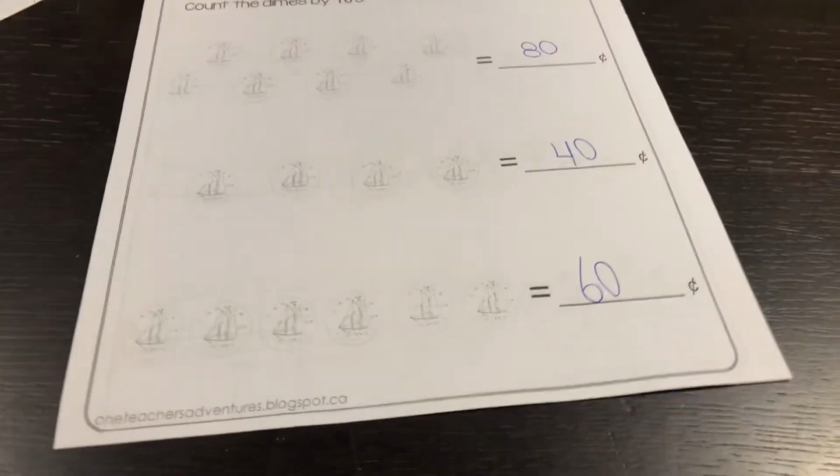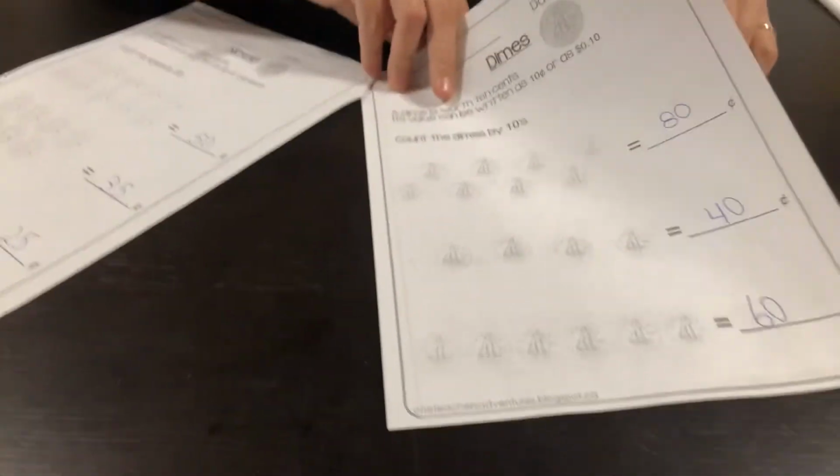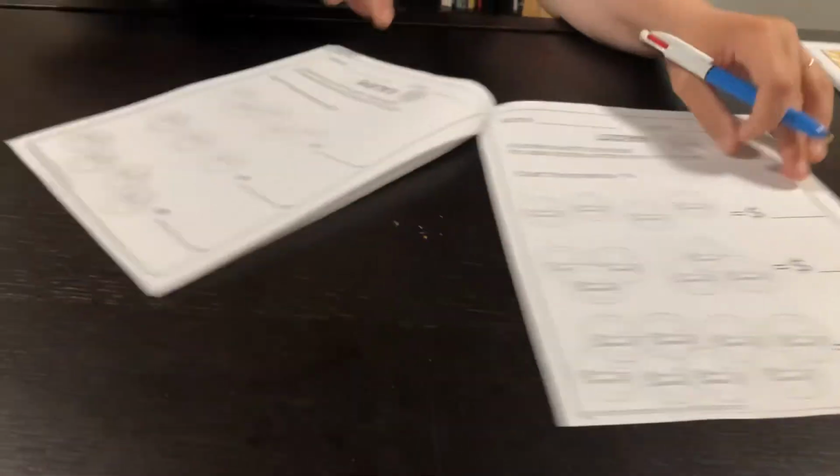Yes. It's hard because I'm doing it backwards. It kind of looks like the oval. Yeah. So there you go. So those are dimes, okay, which is 10 cents.